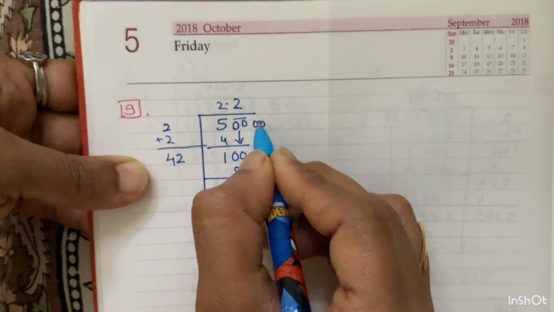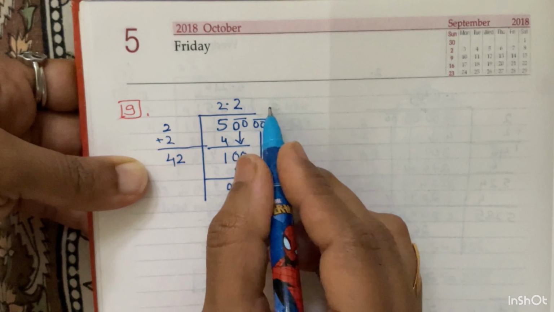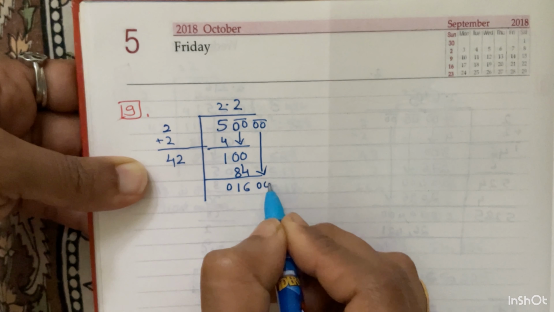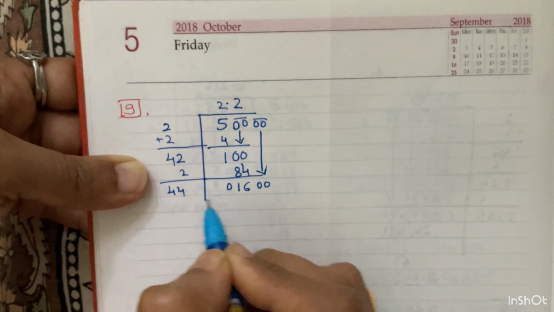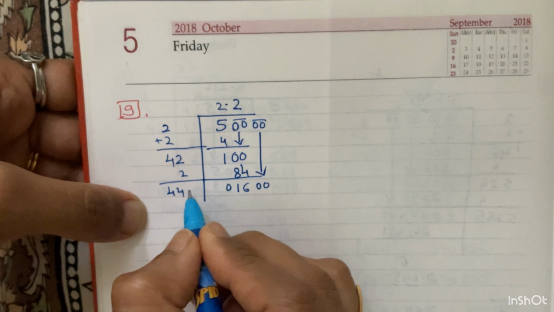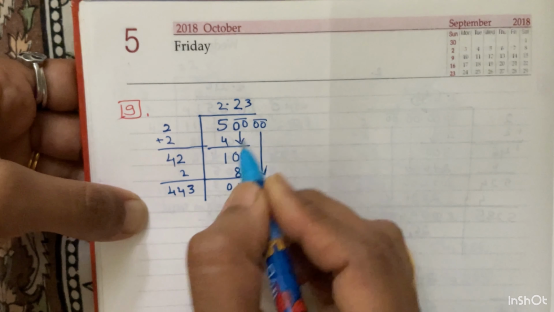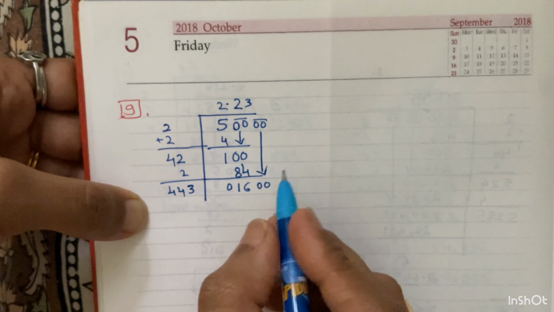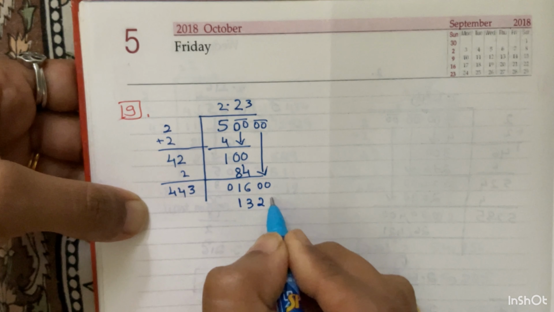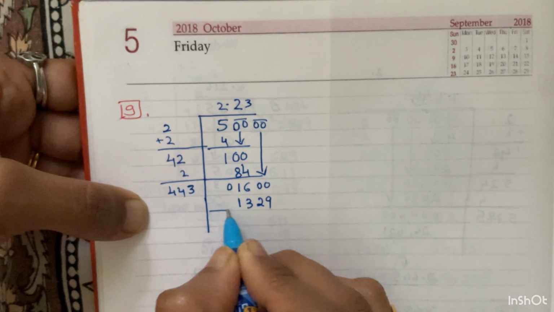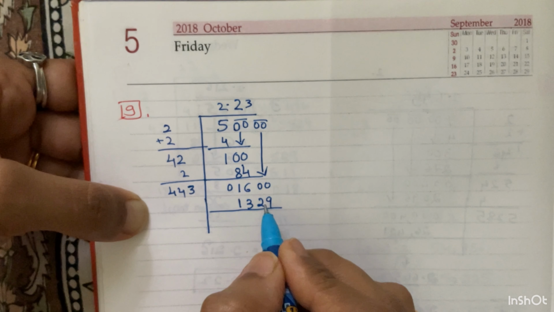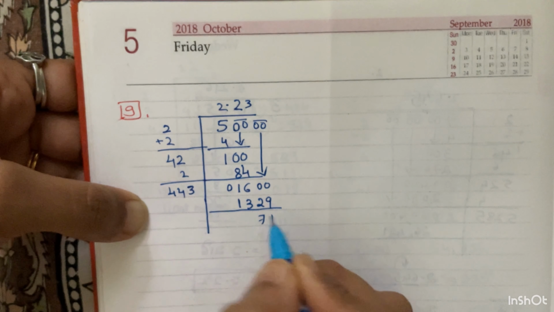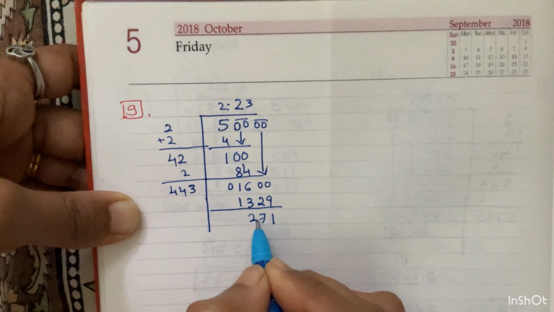Now I'll take one more pair because we need two more decimal places. Now it has become 1600. This 2 we need to add here, so I'll get 44. Now to do the division of this, I'm going to take the number 3, and the same number we need to write here. Now 443 3s I'll get 1329. Now let's do the subtraction of these numbers. 10 minus 9, I'll get 1, and 9 minus 2 is 7. 5 minus 3 I'll get 2. 1 minus 1 is 0.